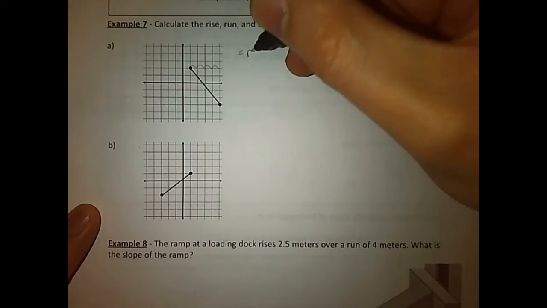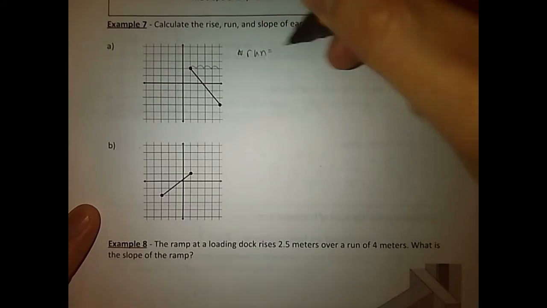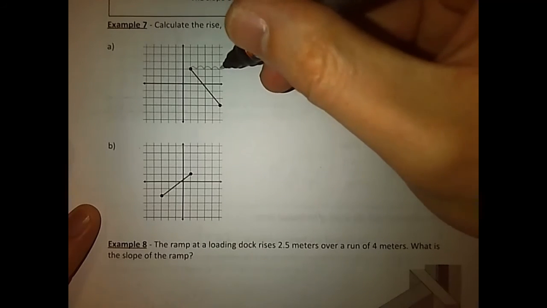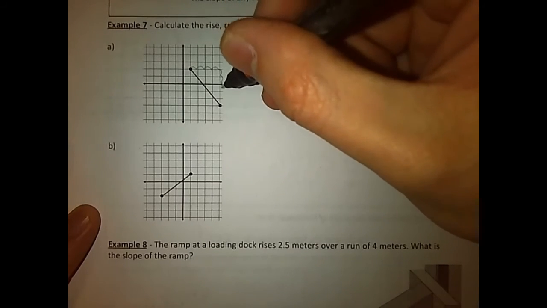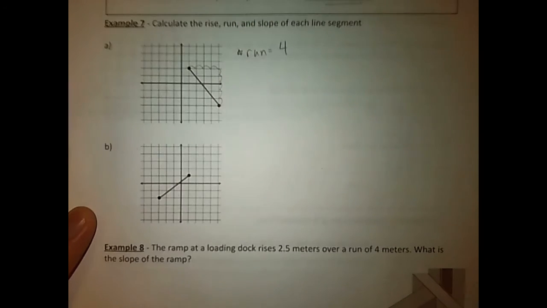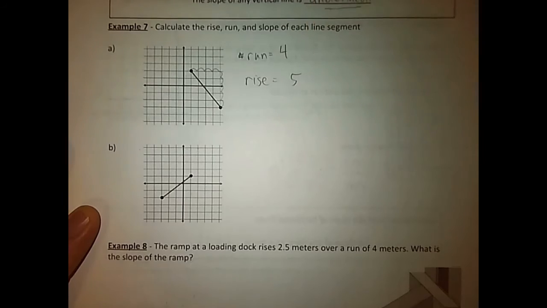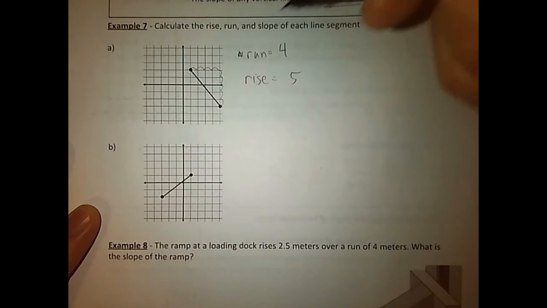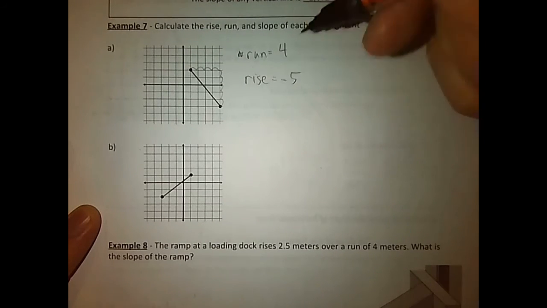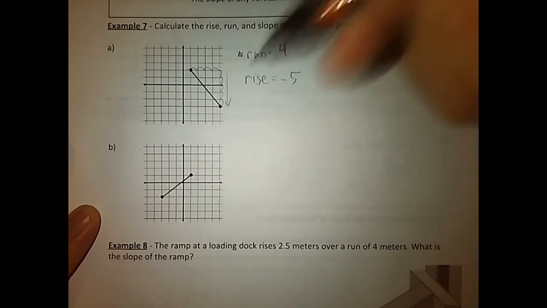So this tells me my run is equal to 4. And then I'm going 1, 2, 3, 4, 5. So my rise is 5. But is it 5? It's more negative 5 because I'm going downwards.